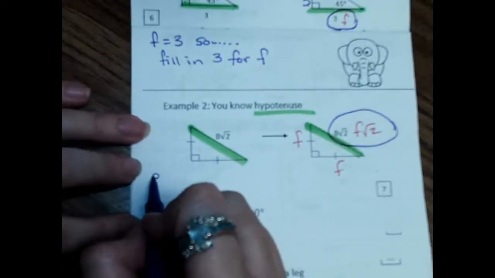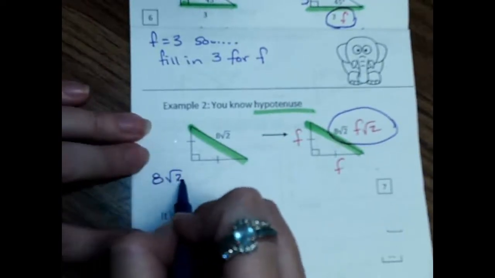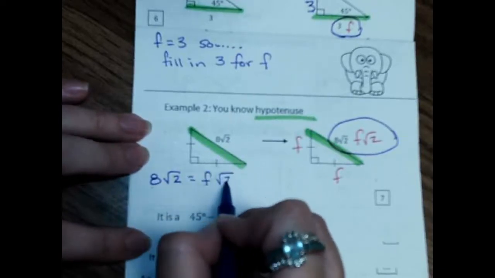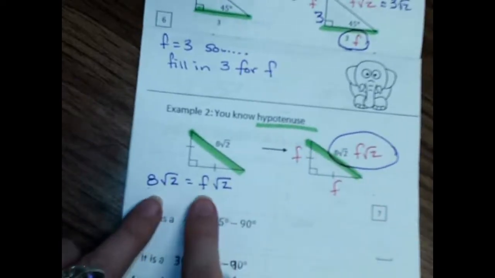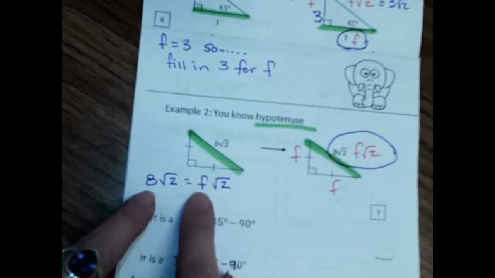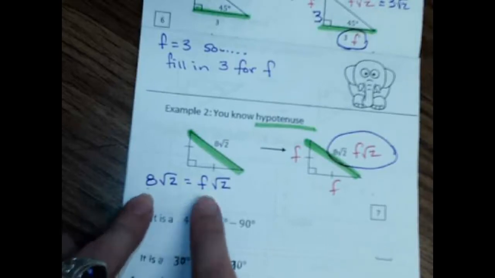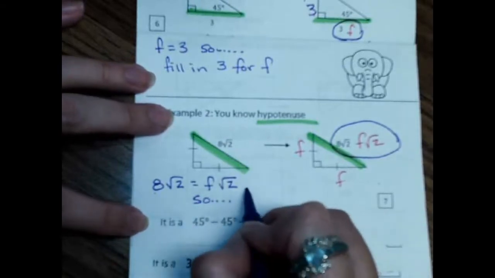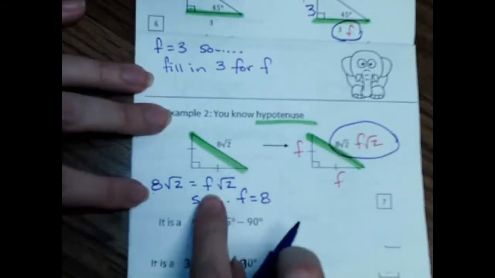Now write this down so that it's real clear, because I had some people that were confused. If 8 square roots of 2 equals f square roots of 2, look at these two sides. What would f have to be so that these two sides are exactly the same? Well, f would have to be 8 for these two sides to be exactly equal to each other. So f equals 8. It's the only way those will be the same.